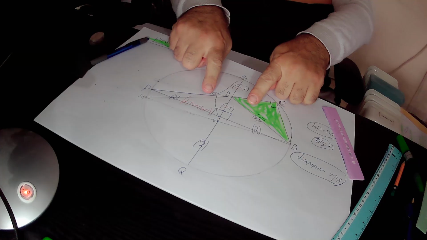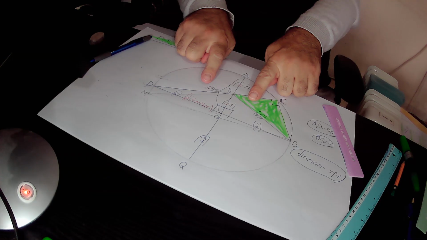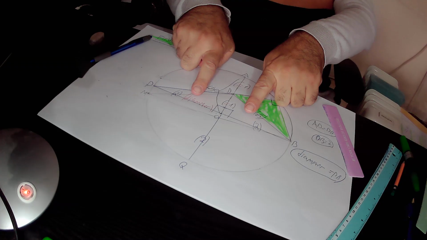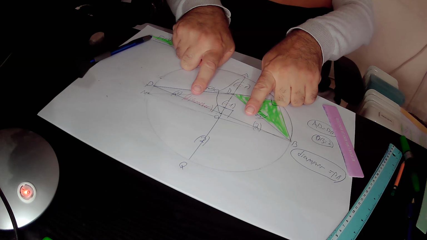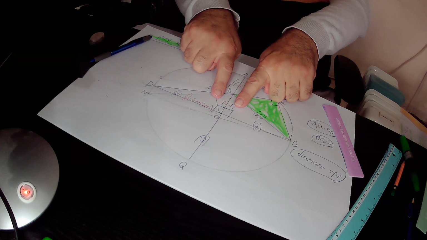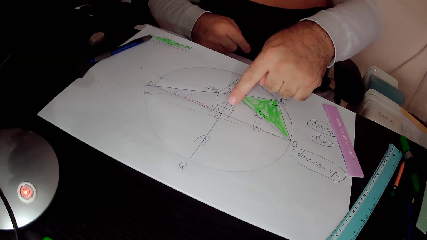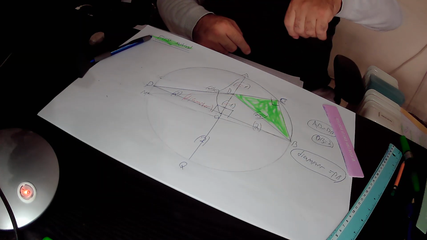Actually, those two triangles are congruent to each other according to the side-angle-side rule. That is to say, those two sides are both radii of the circle and therefore they are equal to each other. In addition, those two angles are both equal to 90 degrees and therefore they are equal to each other. And finally, this is side DO, the common side that belongs to both triangles.